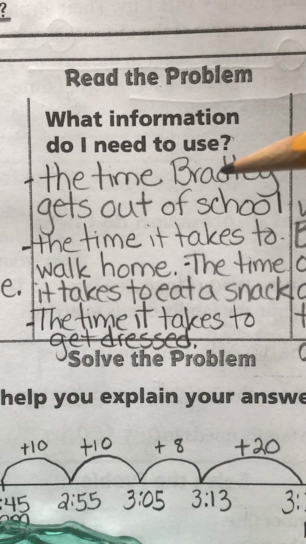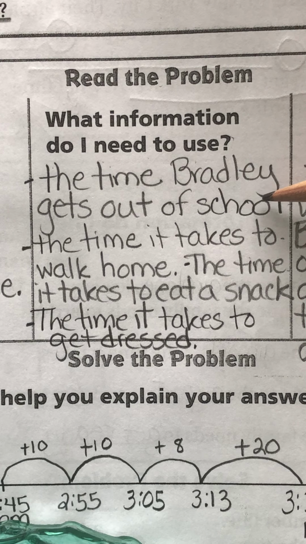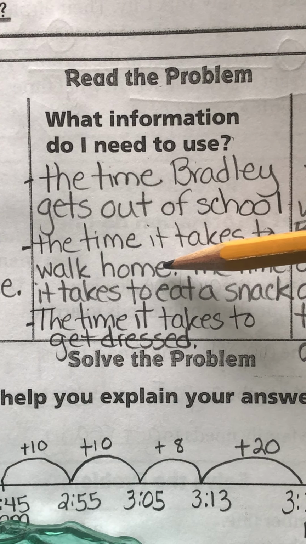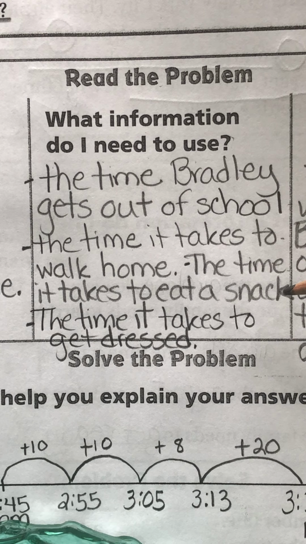So please try to write all of this down. I'll wait a few seconds, but you can also pause the video. So you need to know the time he got out of school, the time he walked home, the time it took for him to eat the snack, and the time it took for him to get dressed in his uniform.